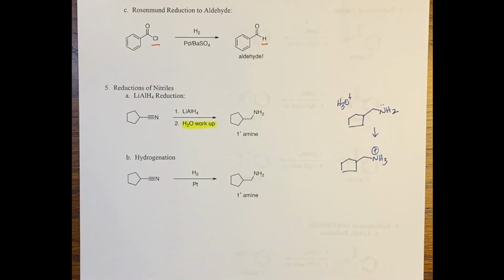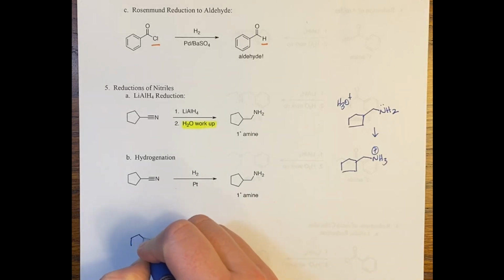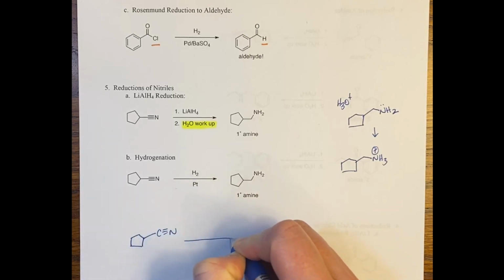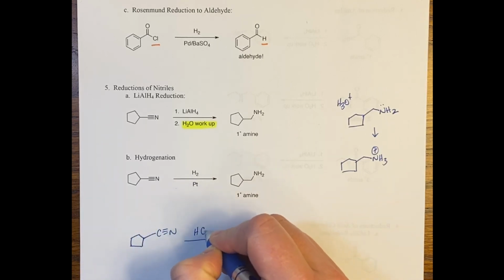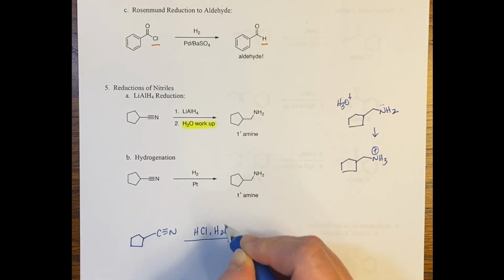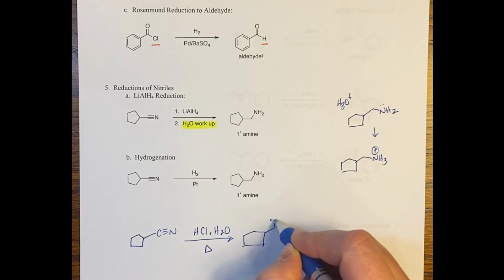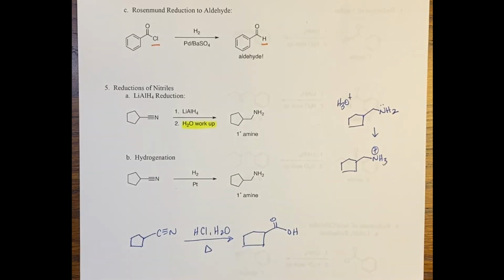amides reduce to amines. And also keep in mind that for nitriles, like this one, when you have a nitrile that undergoes your hydrolysis conditions, so HCl, water, and heat, remember that your nitrile hydrolyzes to a carboxylic acid. So nitriles reduce to amines and hydrolyze to carboxylic acids. Make sure you pay very careful attention to that and make sure you know how to answer questions on both of those reactions.